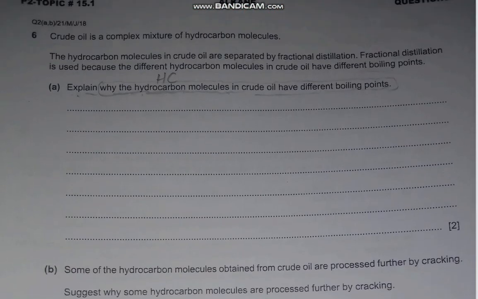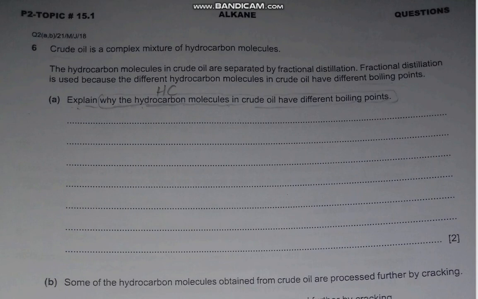So here is question number 6, the last question in our video today: crude oil is a complex mixture of hydrocarbon molecules. The hydrocarbon molecules in crude oil are separated by fractional distillation. Fractional distillation is used because the different hydrocarbon molecules in crude oil have different boiling points. Explain why the hydrocarbon molecules in crude oil have different boiling points.